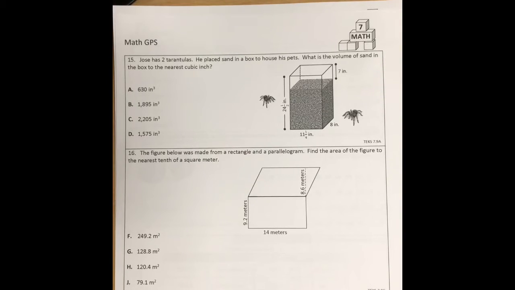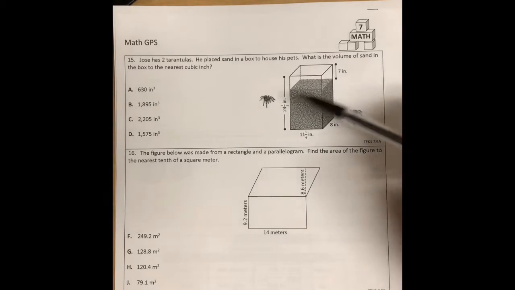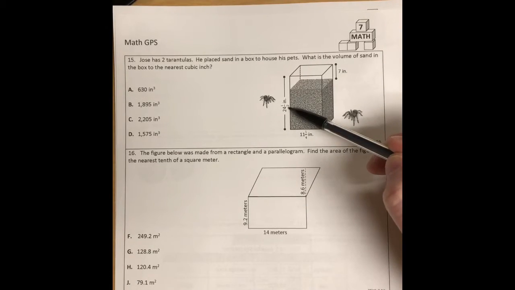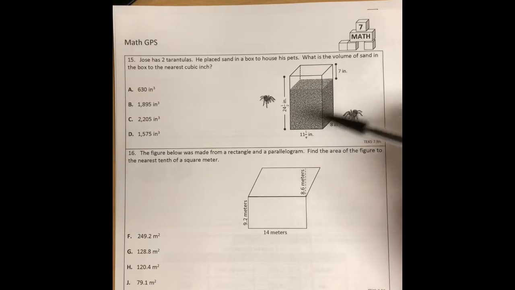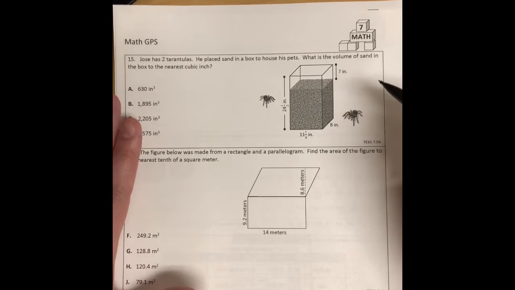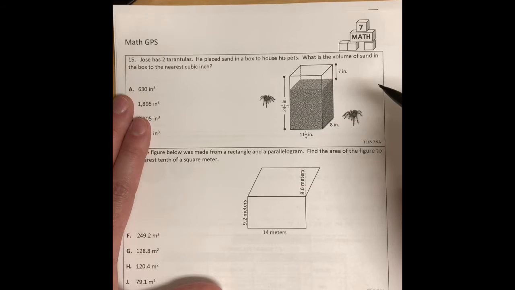Okay, welcome back. I'm going to read number 15. It says, Jose has 2 tarantulas. He placed sand in a box to house his pets. What is the volume of sand in the box to the nearest cubic inches? Okay, so first thing you may have noticed is that this has a fraction and this has a fraction. And you know I've said I hate fractions, and most of you struggle with it too.